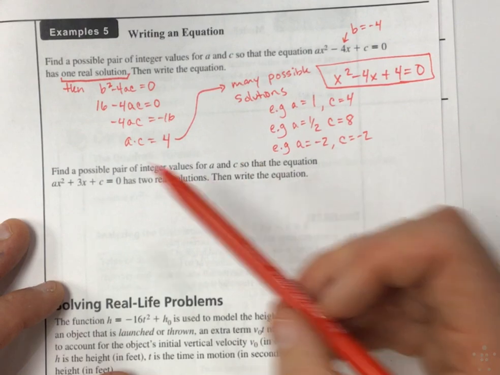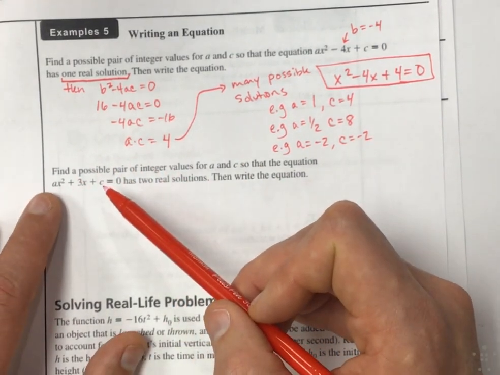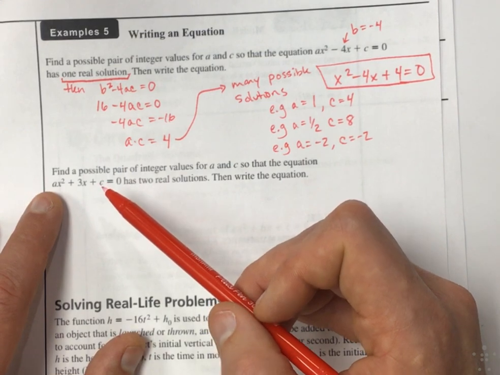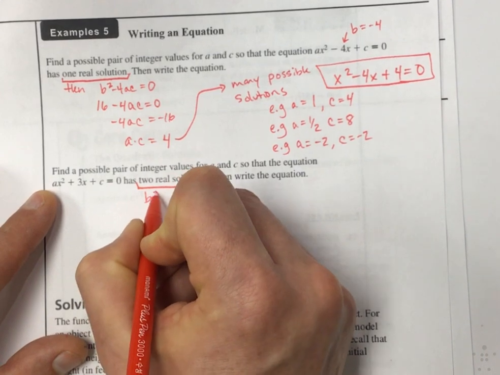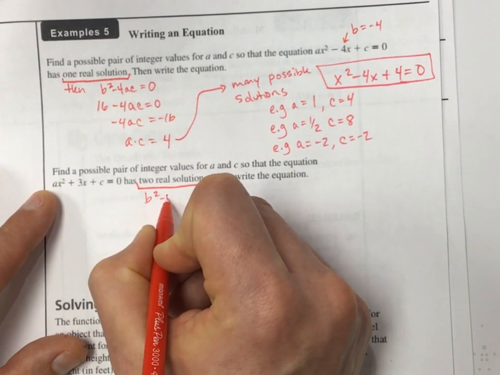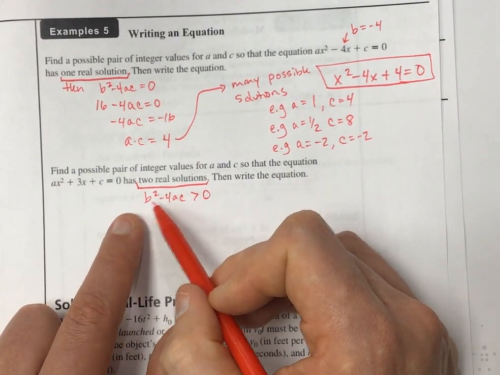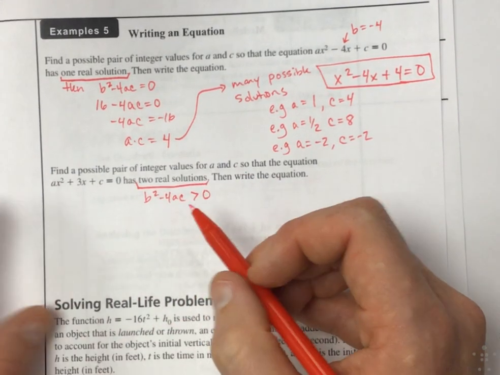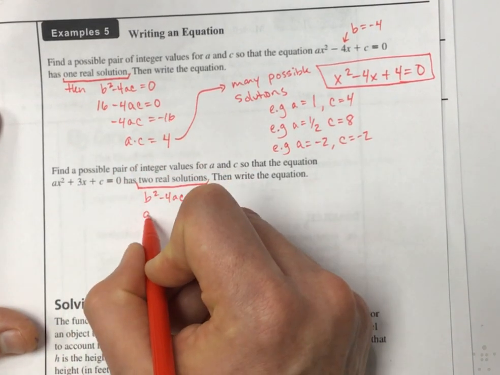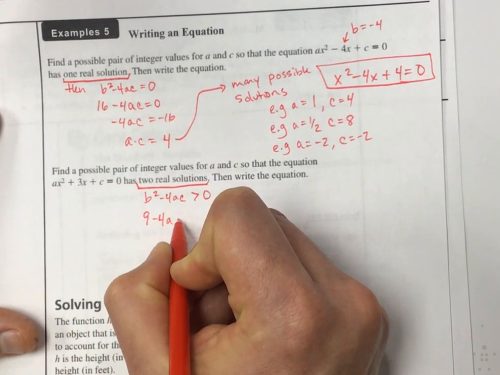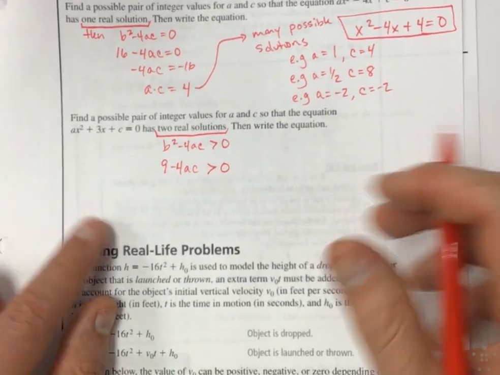Nice, let's try another one. So it's a similar setup, different b value, but I've got a generic quadratic where I don't know the a and c, and it is in standard form. And this time it has two real solutions. So two real solutions was when the discriminant had to be positive. Okay, so that means b squared is going to be 9. So there's my general setup.